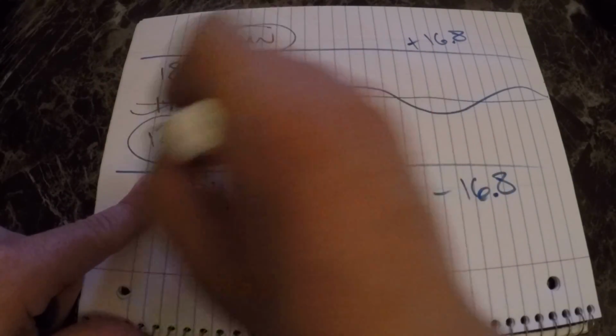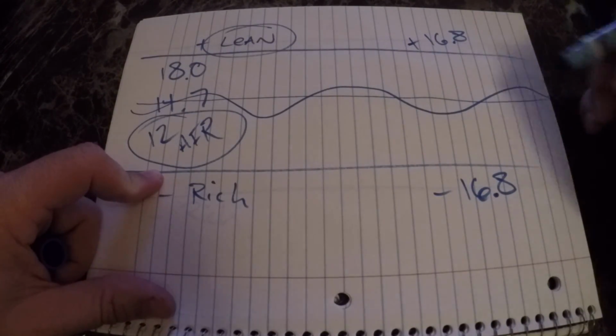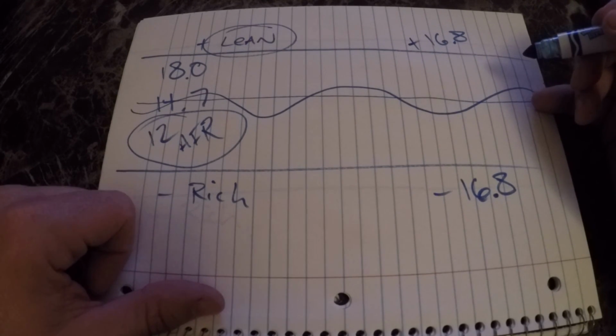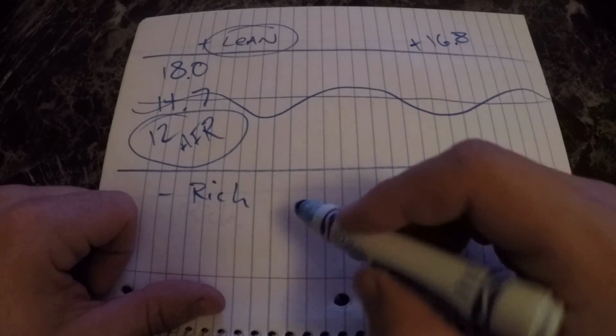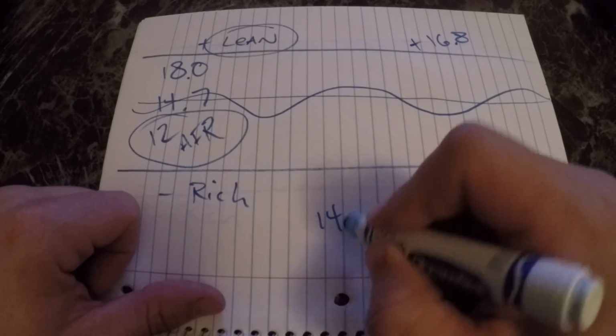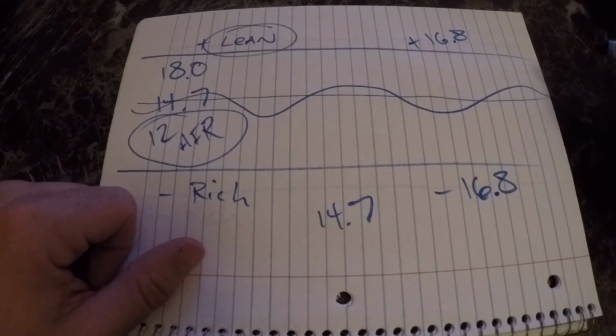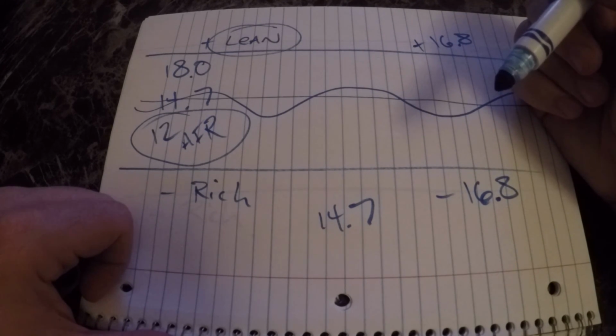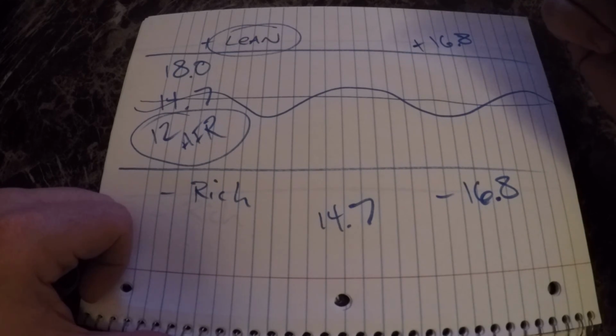So if you see 12 over here, and let's say on your log you're showing 14.7, obviously there's a discrepancy there, so we've got to figure out what that is. If you have AEM, good luck to you. You either have bad wiring or it needs to be calibrated correctly, because AEM sucks. For anybody that doesn't know my feelings on it, it sucks.